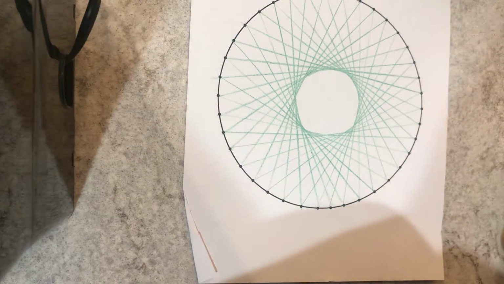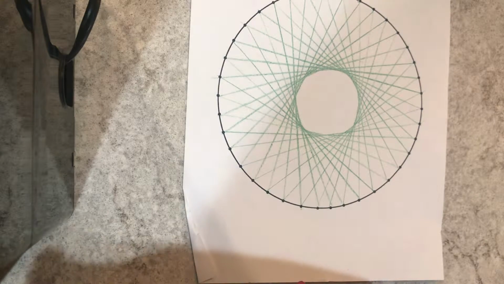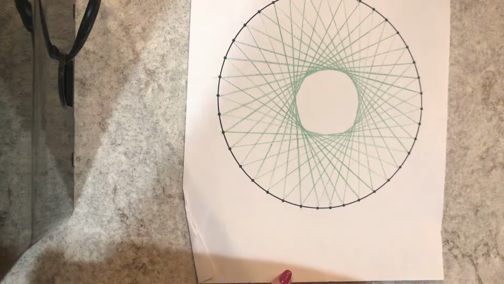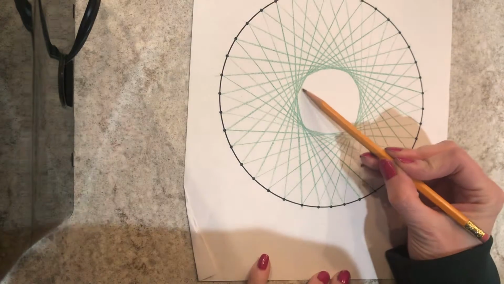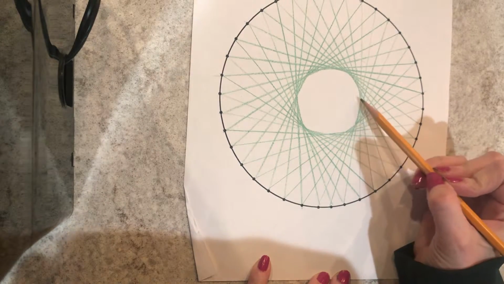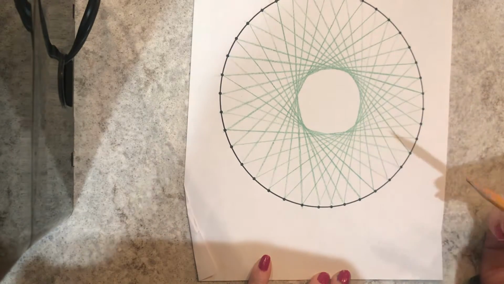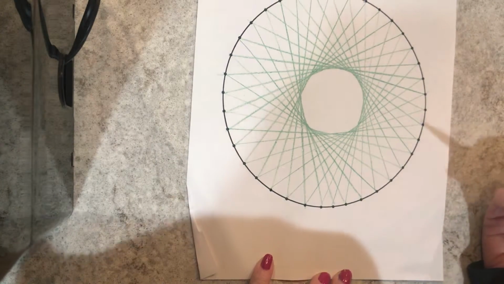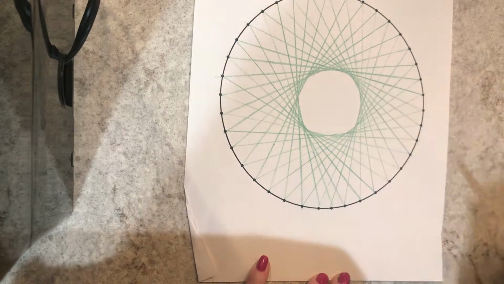All right, in this video, I'm going to be teaching you how to make what's called a parabolic curve. A parabolic curve is when you create a curved line appearance by using only straight lines. And by putting together a combination of different straight lines, you can actually form a curved line.